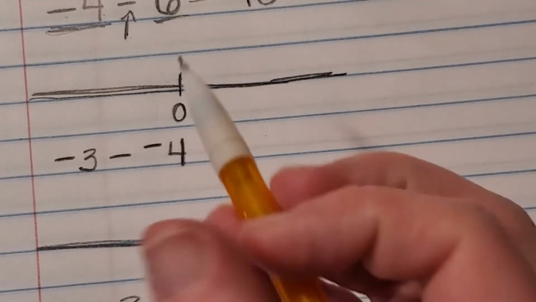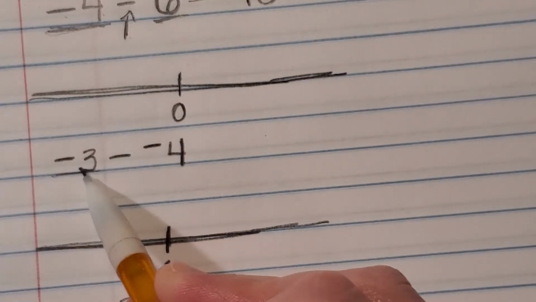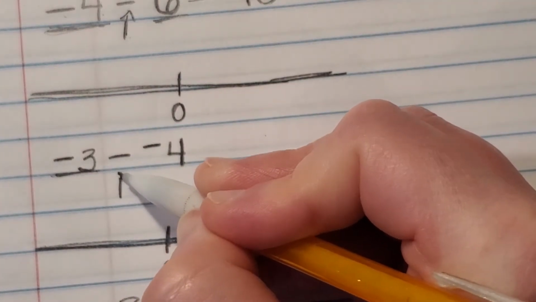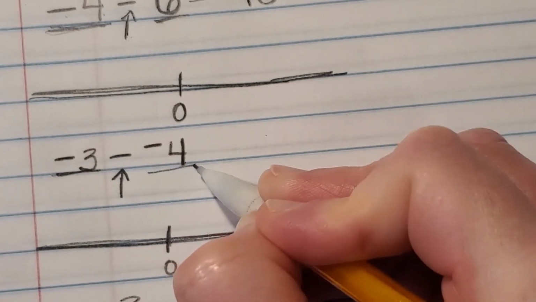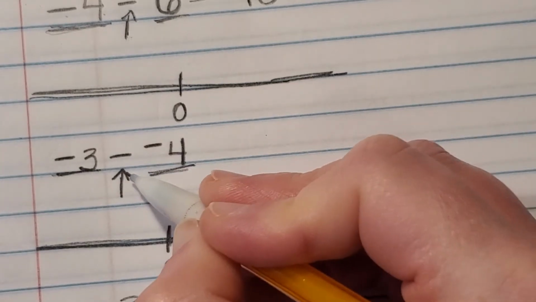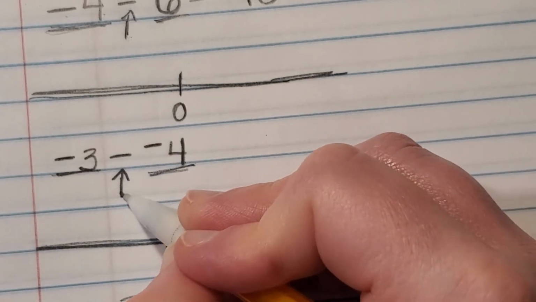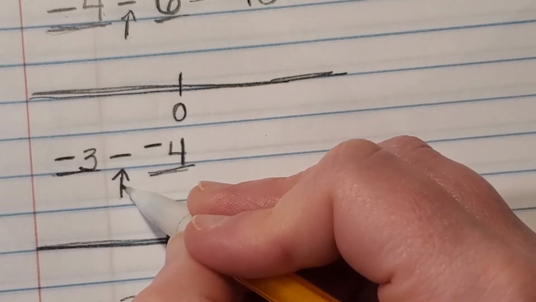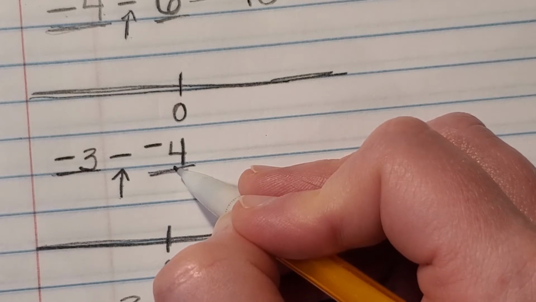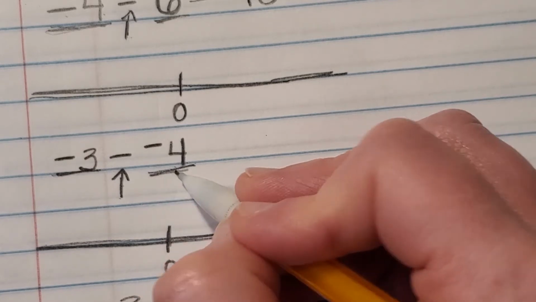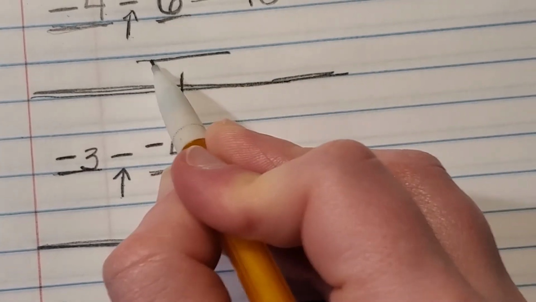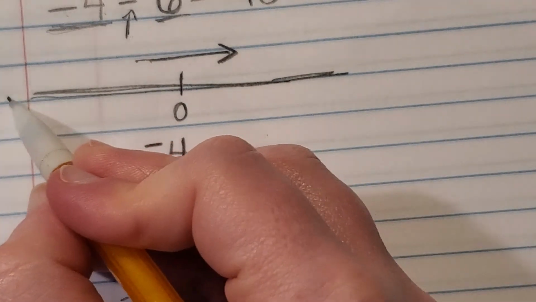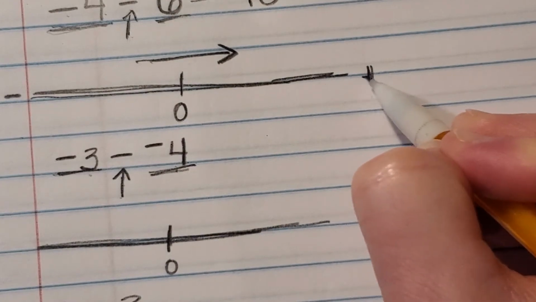All right, in this example, it says negative 3, so we're starting in a bad mood. Then somebody is taking away negative things. So if they're taking away negative things, they're taking away extra homework, they're taking away chores, they're taking away maybe babysitting your younger siblings. So if they're taking away negative things, we should get more positive. So let's go ahead and plot negative 3 on the negative side of our number line.